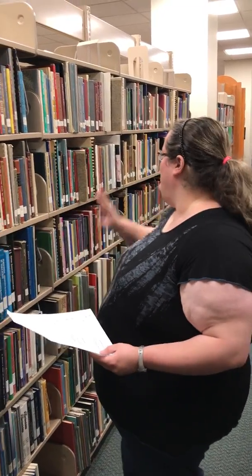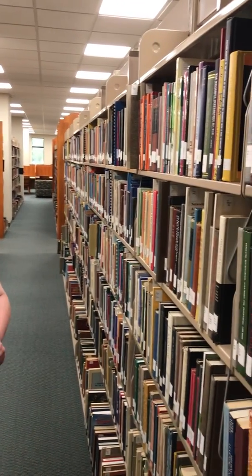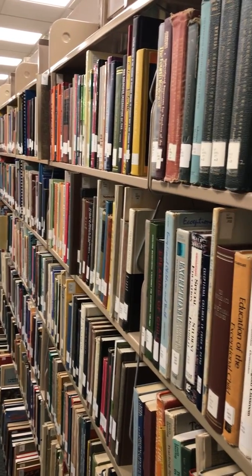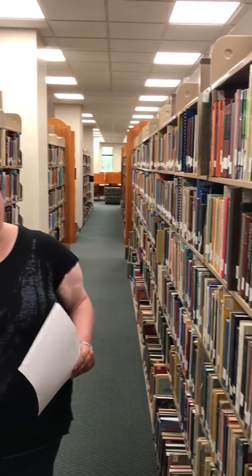For this week, we are going to talk about classification systems and how we organize information. So as you can see, we have so many books. Libraries can have thousands and thousands of books. Some might even have millions of books. And that's a lot of books to have to find the resource. So whenever you're looking for a book, you need to know how to find it. We don't just remember all of these. That's just not going to happen.